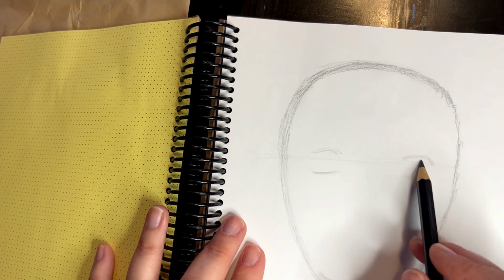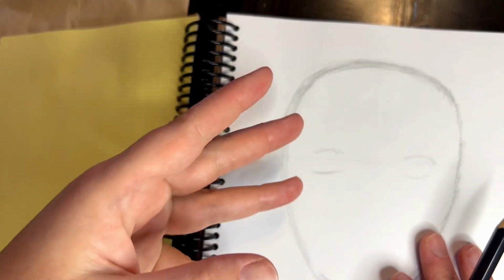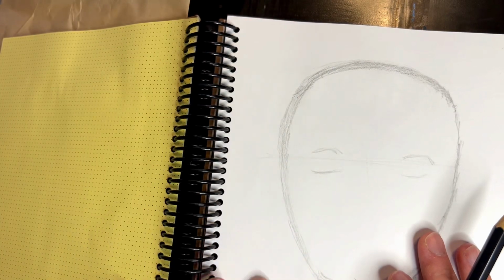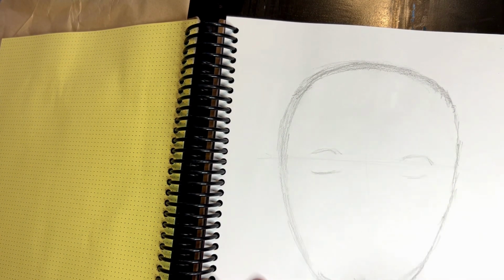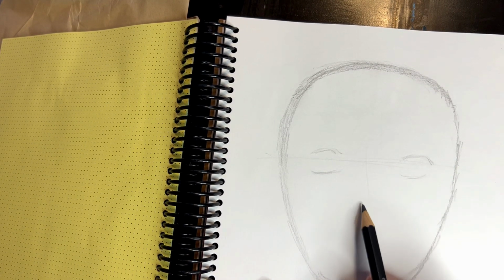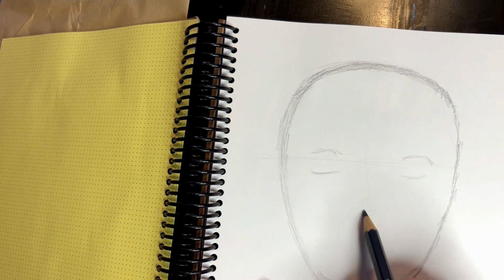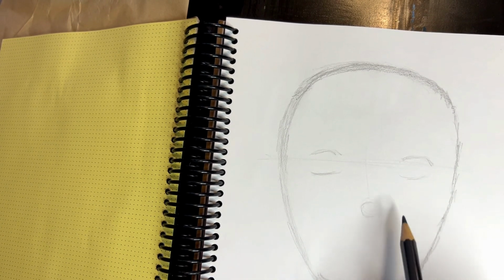But just some very simple marks, really, just to show yourself, this is where the eyes are going to be. Now from there, you have the bottom of your eyes and you have your chin. I like to put the nose right in the middle, and the way I start a nose is typically a circle. This is going to be the end of the nose, the tip of the nose.